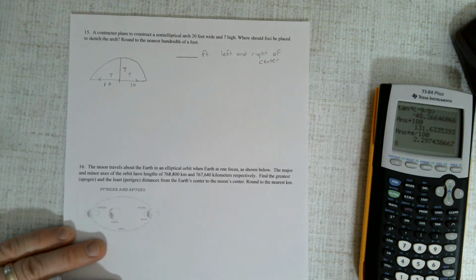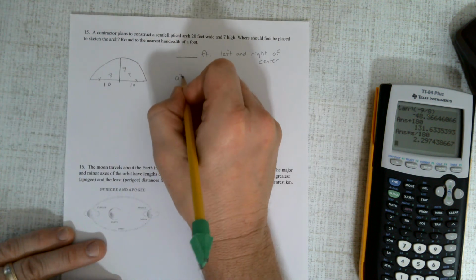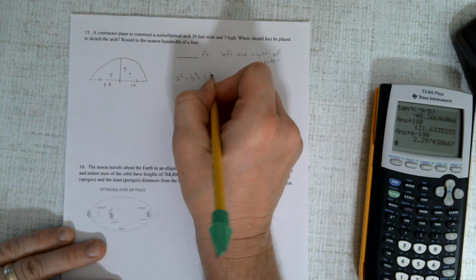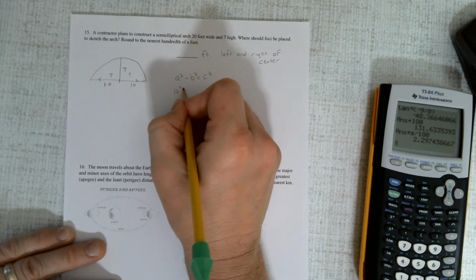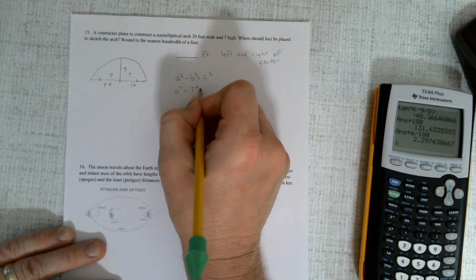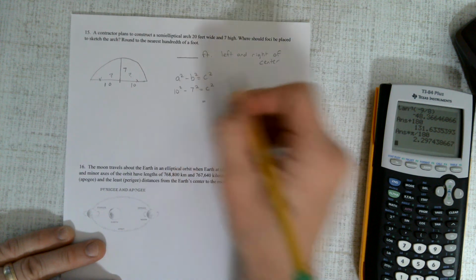Well, how do we find that? Hopefully you remember that it's a squared minus b squared equals c squared. 10 squared minus 7 squared is equal to c squared.